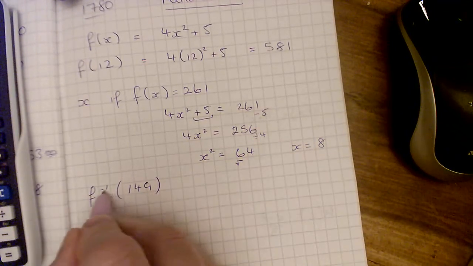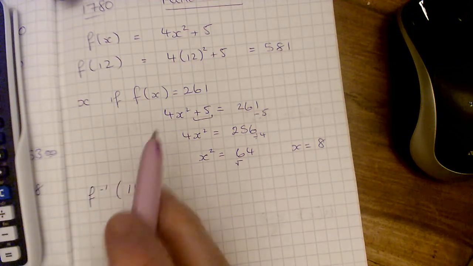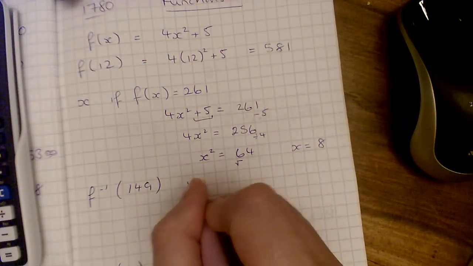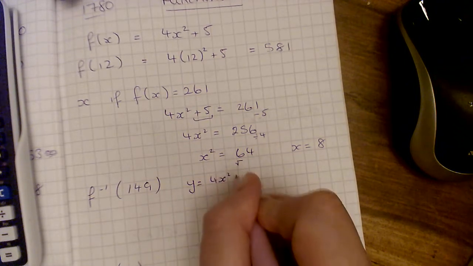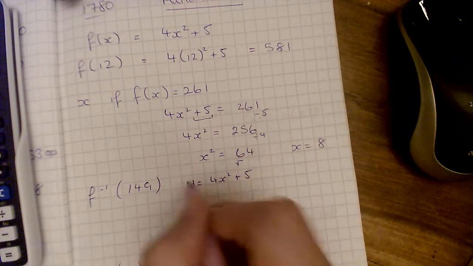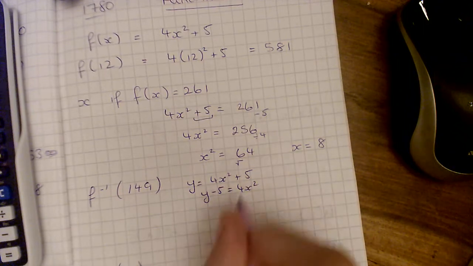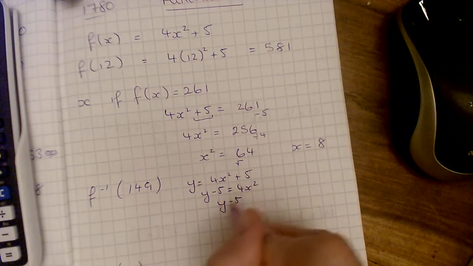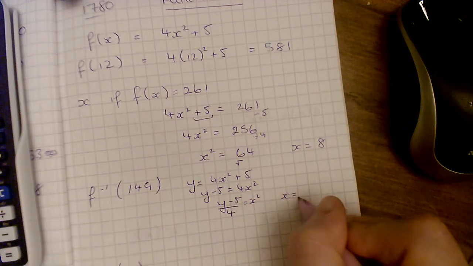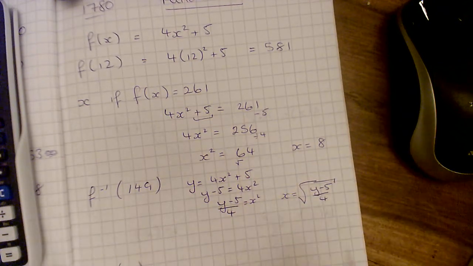Right, next one, f minus 1, so the inverse function. First of all, we've got to figure out what the inverse function is. And the way we do that is we just write this equation out. So y equals 4x squared plus 5. Then we just rearrange it to make x the subject. So I'm going to take away the 5, so I get y take away 5 equals 4x squared. Divide by 4, so (y take away 5) divided by 4 equals x squared. And then square root, so x is equal to the square root of (y take away 5) over 4. So we do that to find the inverse function.